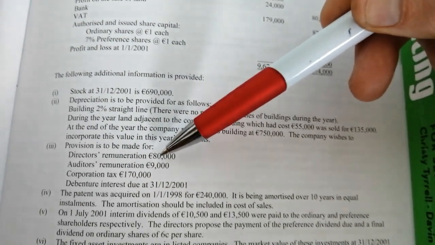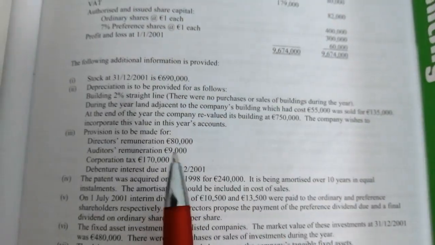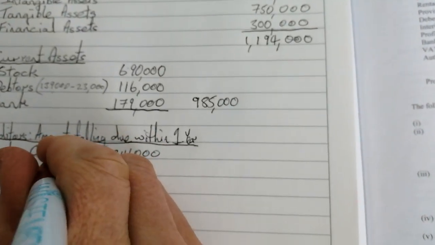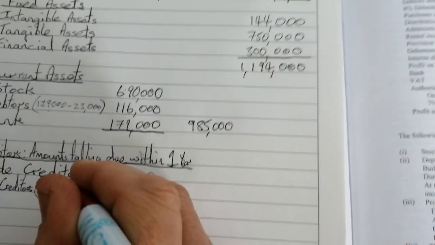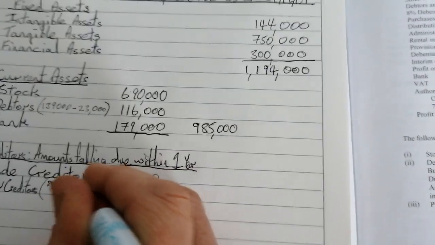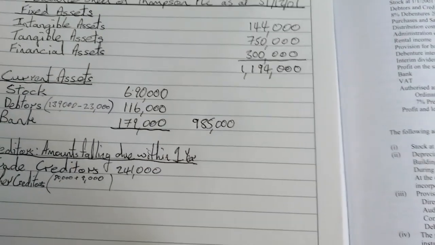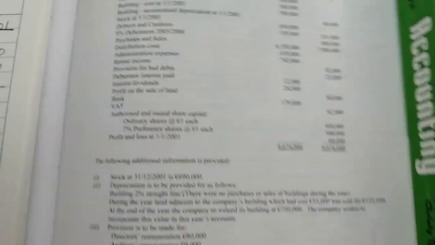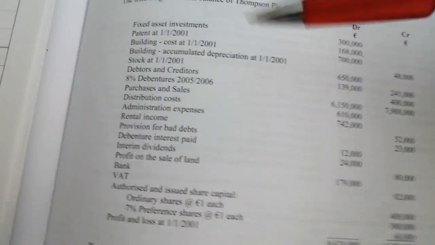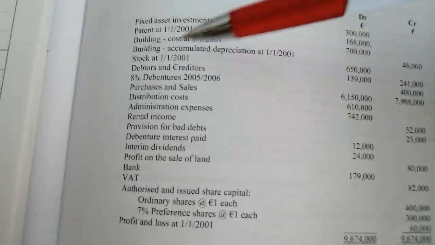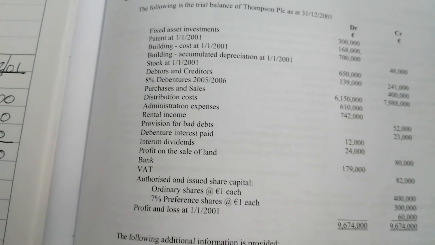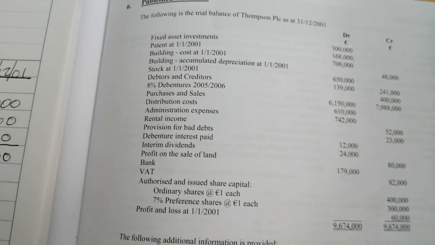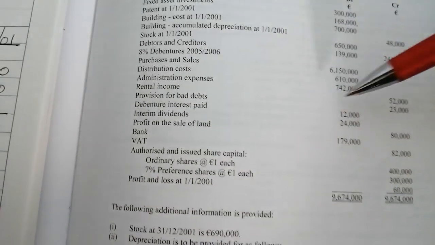And we put any debenture interest due in with the other creditors as well. So we'd say director's remuneration, I'm just going to put this in here, 80,000 plus 9,000 for the auditors. Okay, and then let's see what our debenture interest due is. Where's our interest due? 8% debentures, 400,000. So that's what, is that 32,000 we ought to be paying? And let me see now, debenture interest paid 12,000.